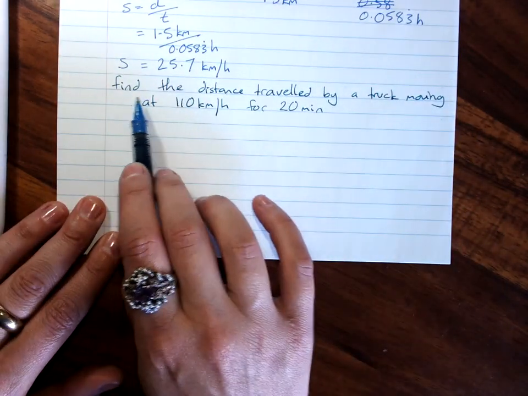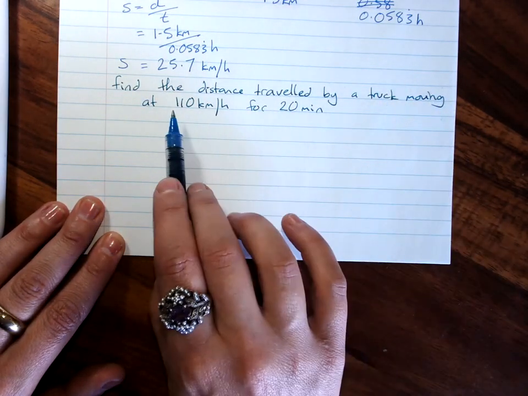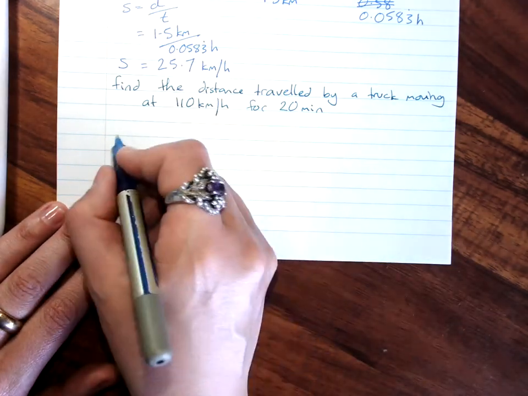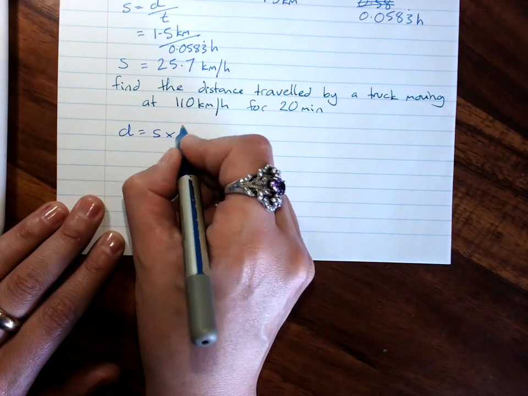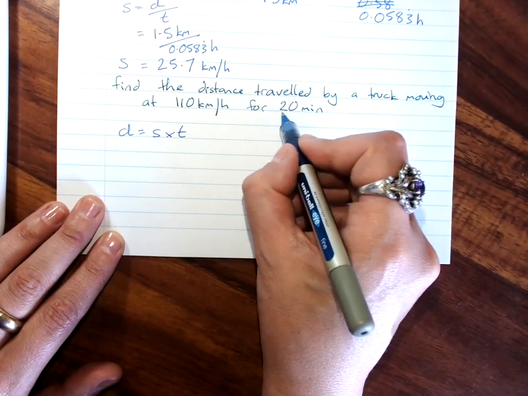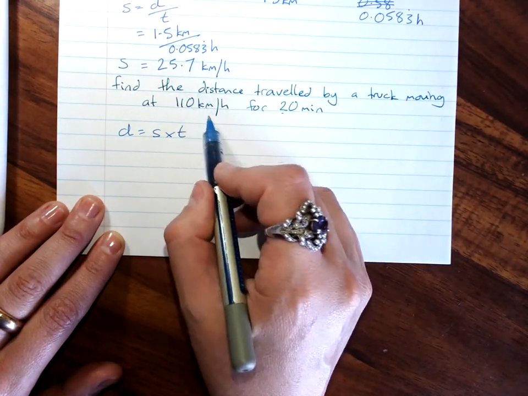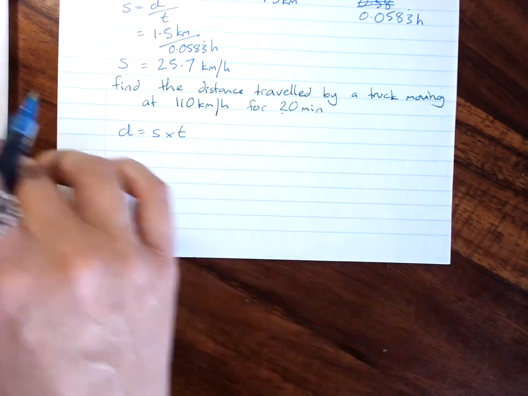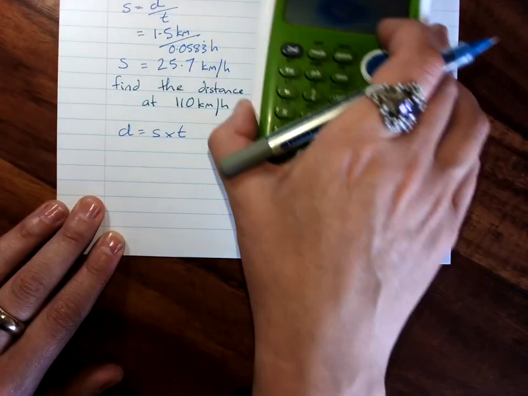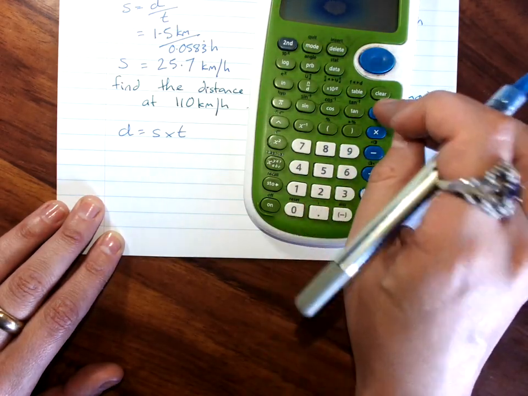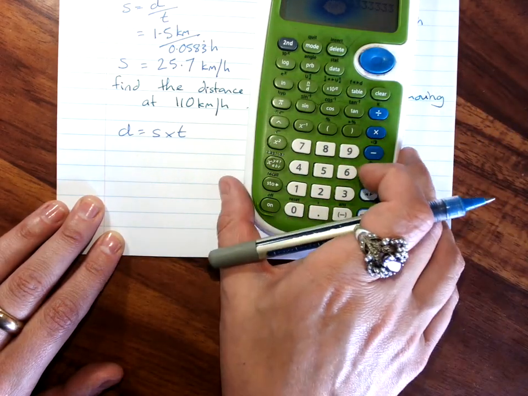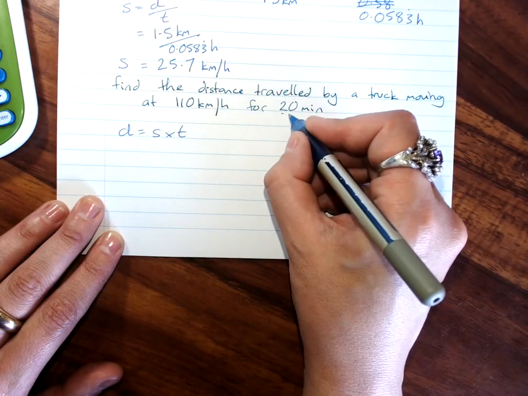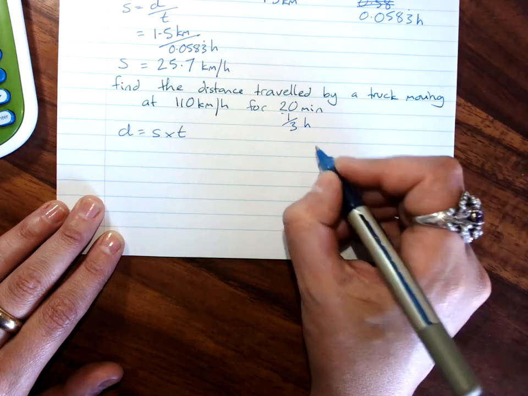Next question, find the distance travelled by a truck moving at 110 kilometres per hour for 20 minutes. Distance formula. Distance is speed times time. And again, kilometres per hour, but I've got 20 minutes. I would have to work out what 20 minutes is in hours. 20 minutes divided by 60 for hours, 0.3 repeater, or 1/3 of an hour.